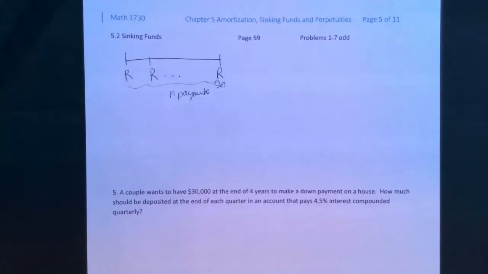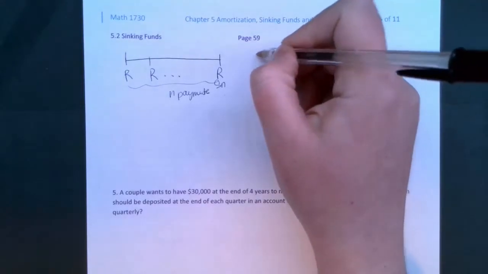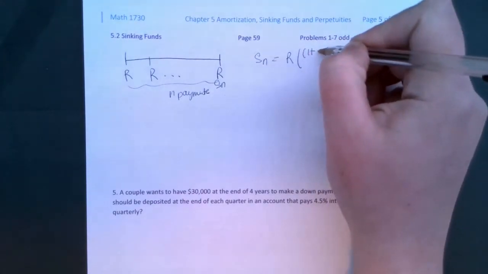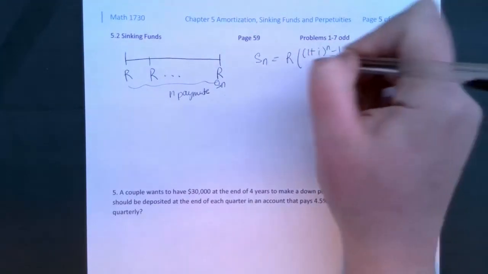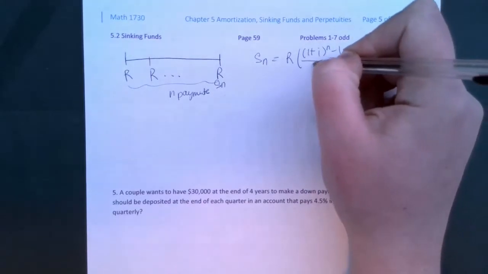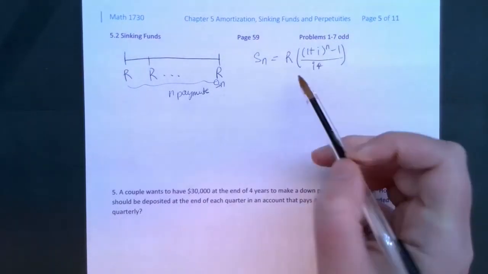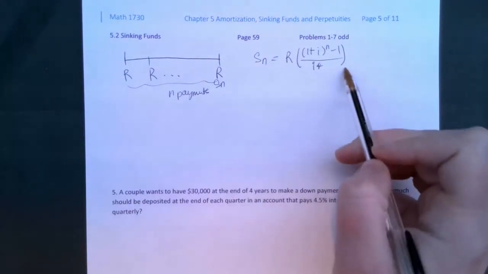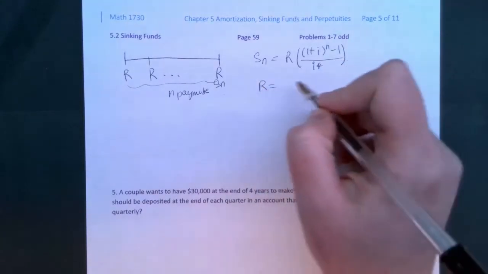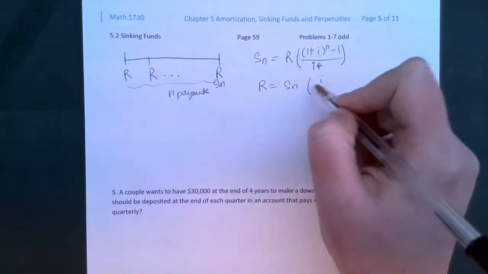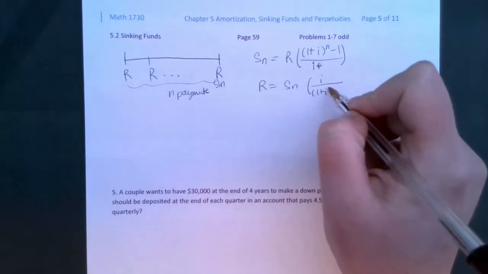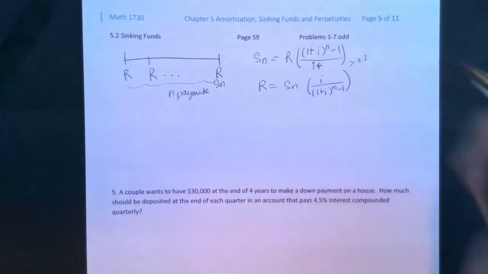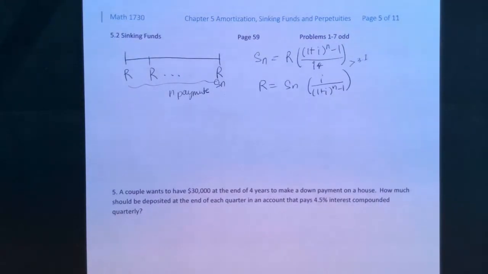Okay, and then we'll have our interest rate. So just as a refresher, S sub n is equal to r times 1 plus i to the n minus 1 all over i. And then if we wanted to find r by itself, but we know how much we want to sink, we would just divide by this on both sides. So we get r equals S sub n times i over 1 plus i to the n minus 1. These are both from section 3.1, just like an amortization, a real similar process.